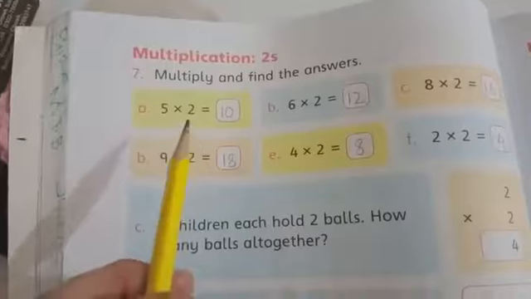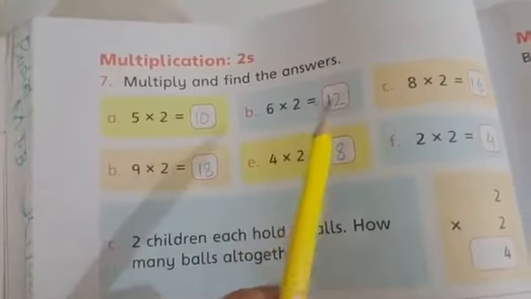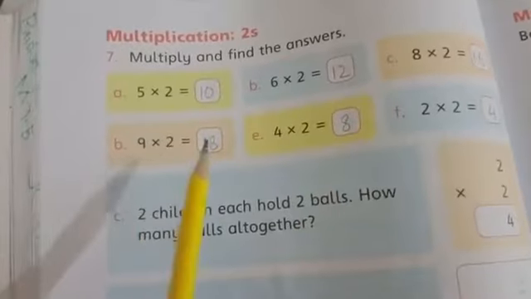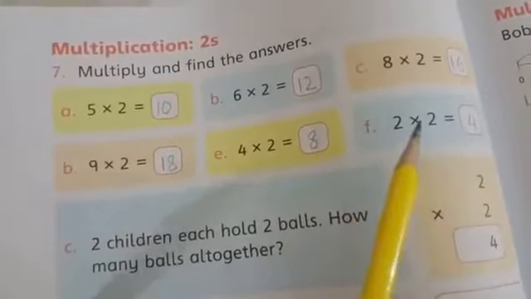Okay, beta. Simple. Read the table of 2. 2 fives are or 5 twos are 10. 6 twos are, 2 sixes are 12. 8 twos are, 2 eights are 16. 9 twos are, 2 nines are 18. 4 twos are 8. 2 fours are 8. 2 twos are 4.